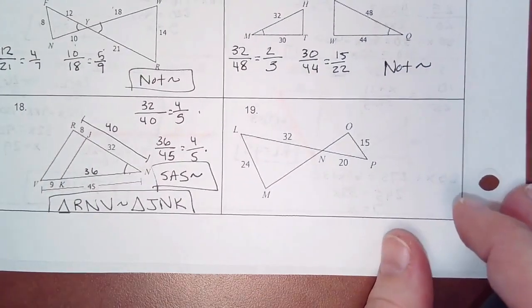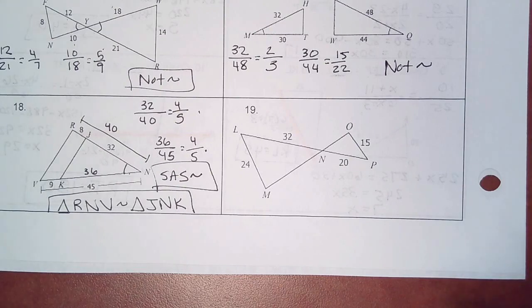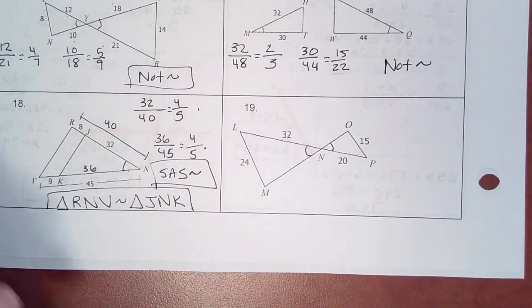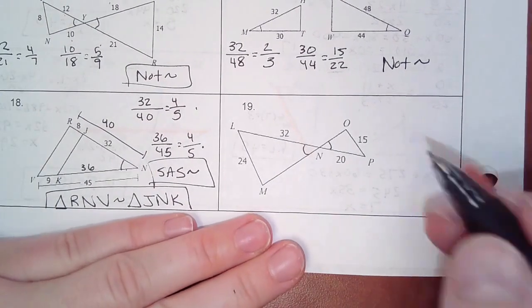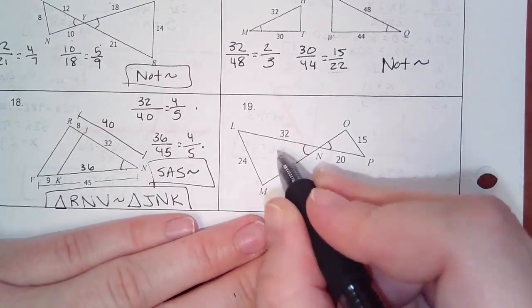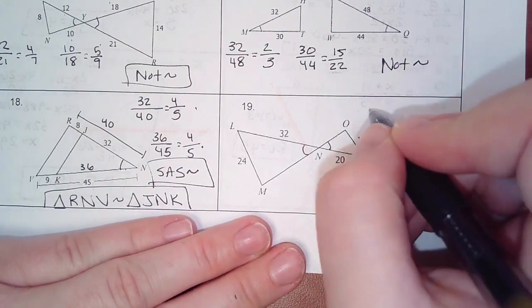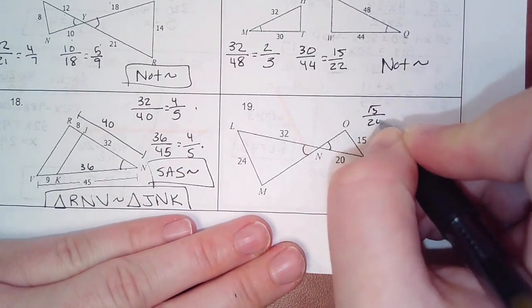Last one on this page. We have the vertical angle, so let's go ahead and compare the ratios now. So we will do 15 over 24.